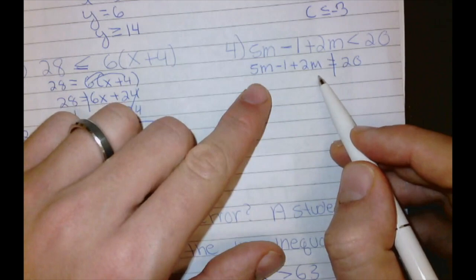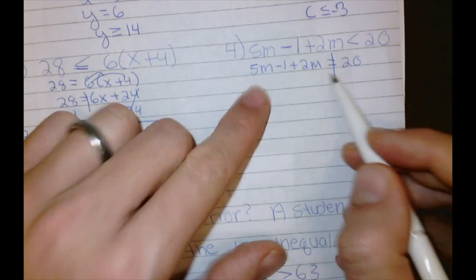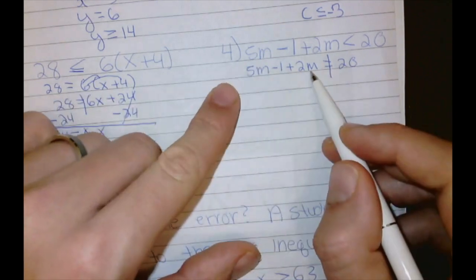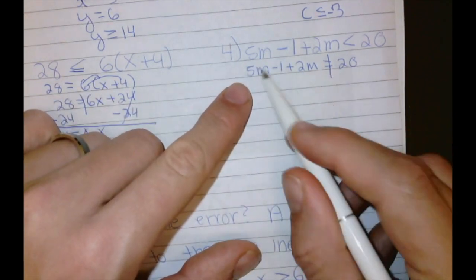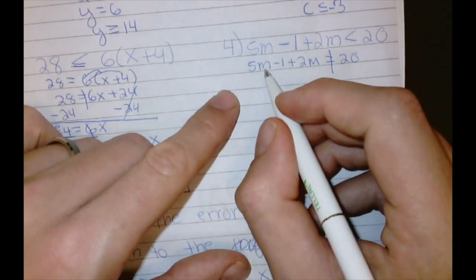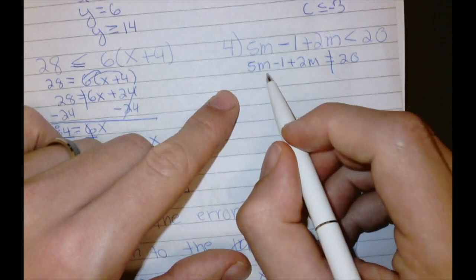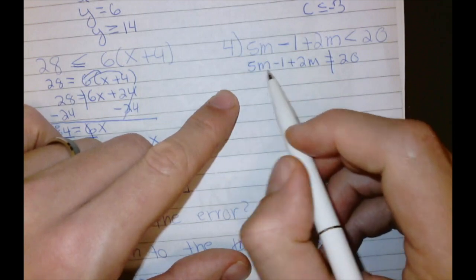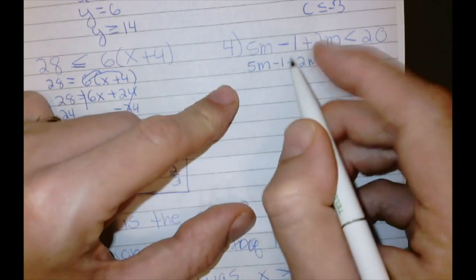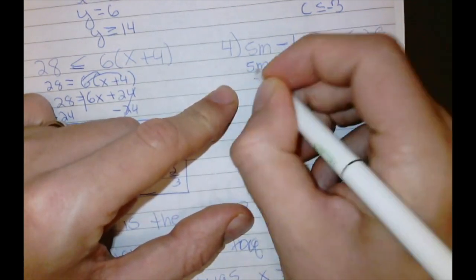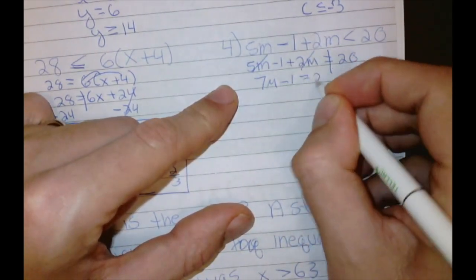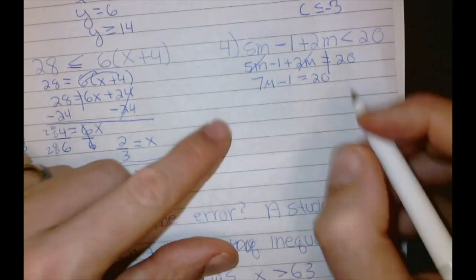Notice how I have two variables that are the same on one side, and I have no variables that are the same on the right side. So I'm going to start this equation by combining like terms. Remember, like terms have the exact same variables with the exact same exponents. So we have 5m plus 2m, and we get 7m. I will rewrite my minus 1 underneath to get 7m minus 1 equals 20.